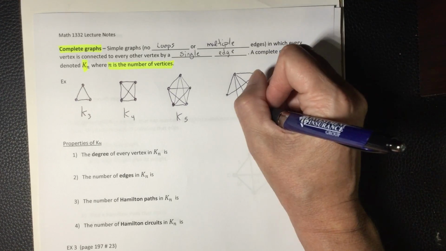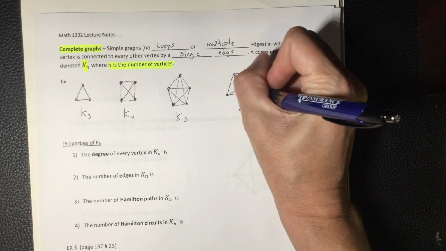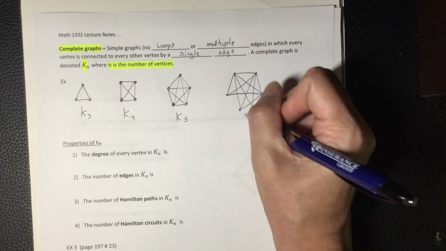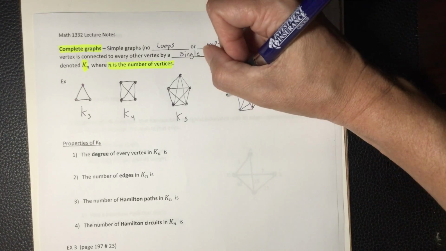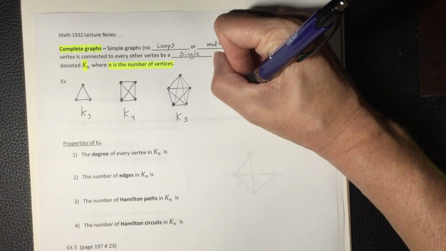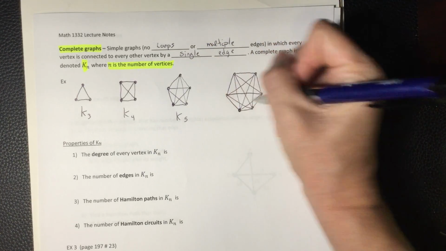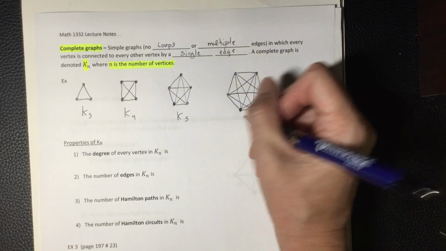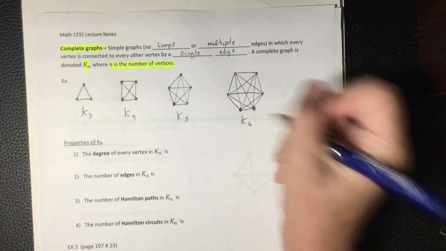Each time you draw, you get one less than the time before. So 1, 2, 3, 4, 5. 1, 2, 3, 4, 5. If you spread these out evenly, this makes a pretty design. I just hand drew it, so not the best in the world.